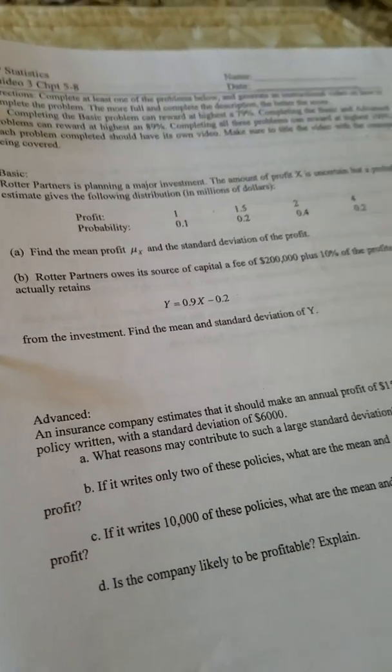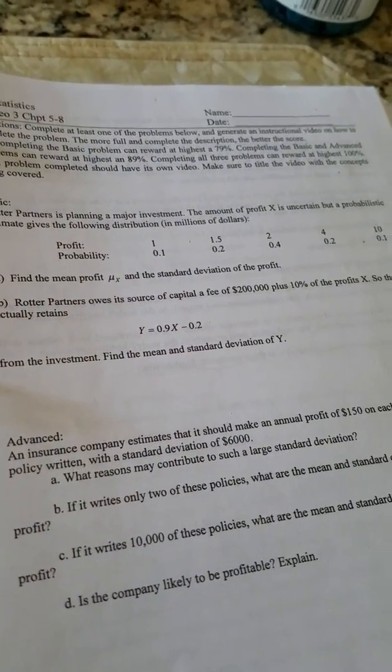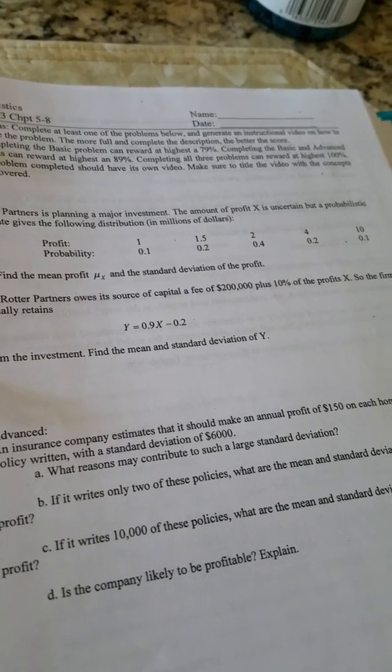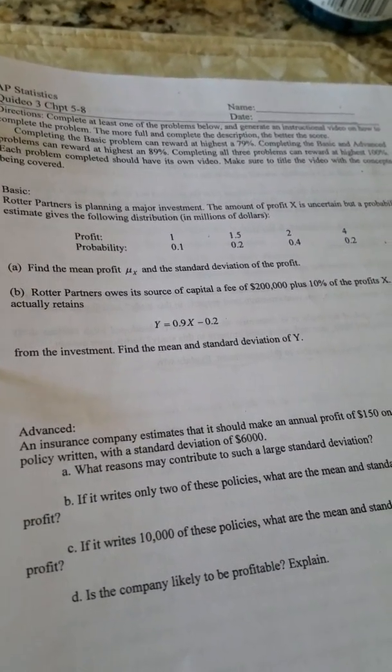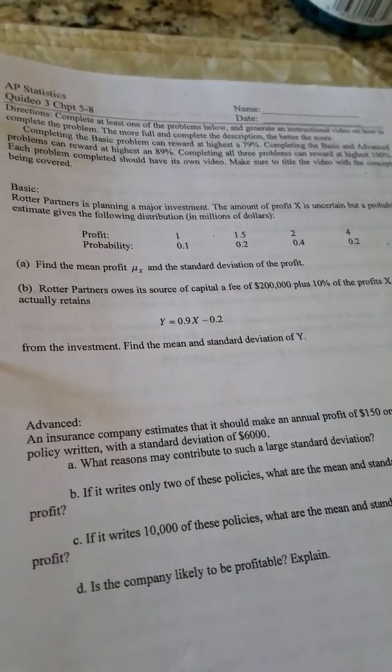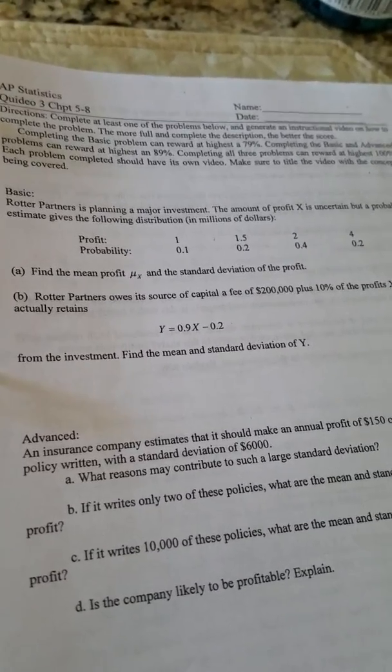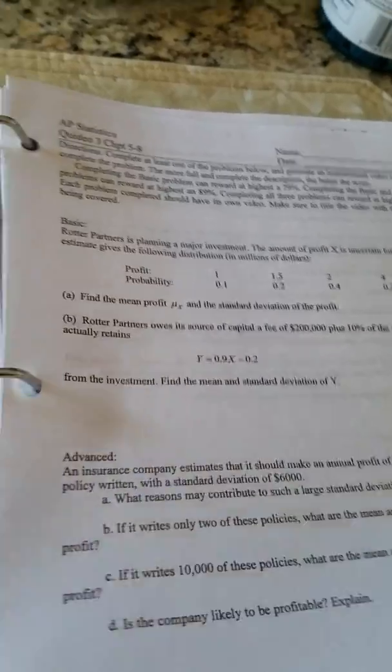For B, the question is, Rotter Partners owes its source of capital a fee of $200,000 plus 10% of the profits X. So the firm actually retains Y equals 0.9X minus 0.2 from the investment. Find the mean and standard deviation of Y.